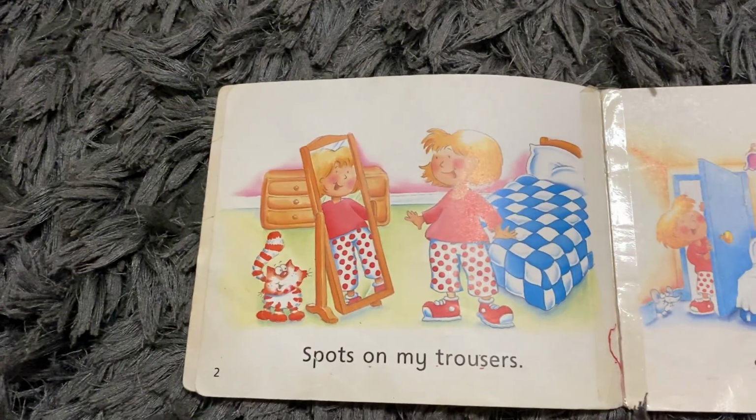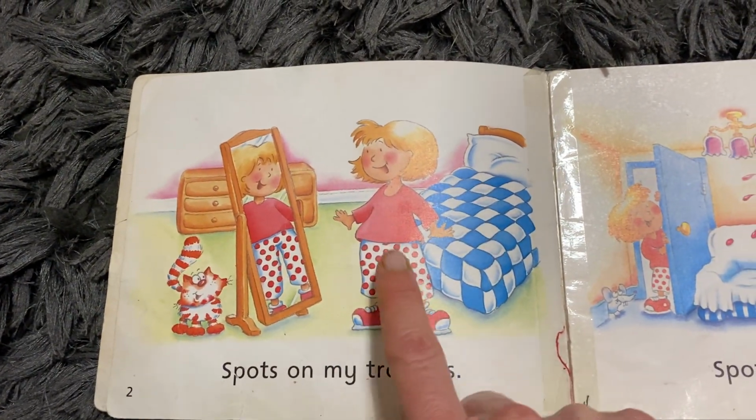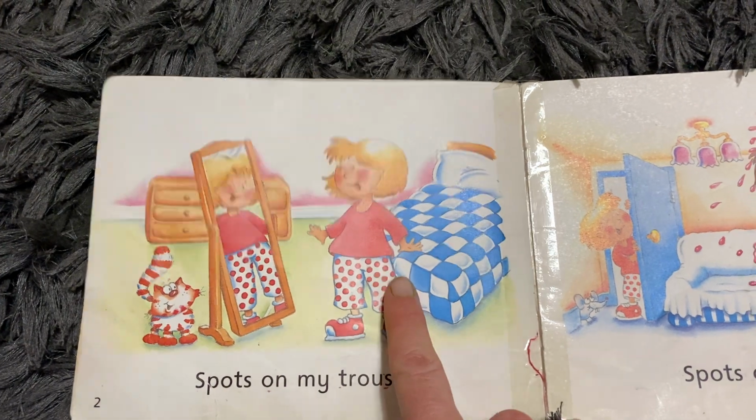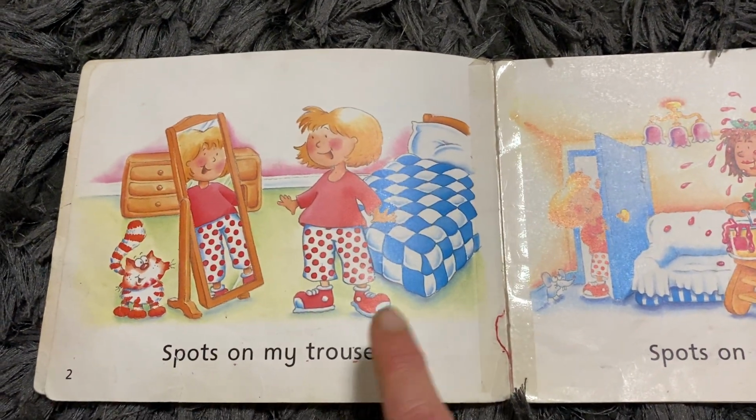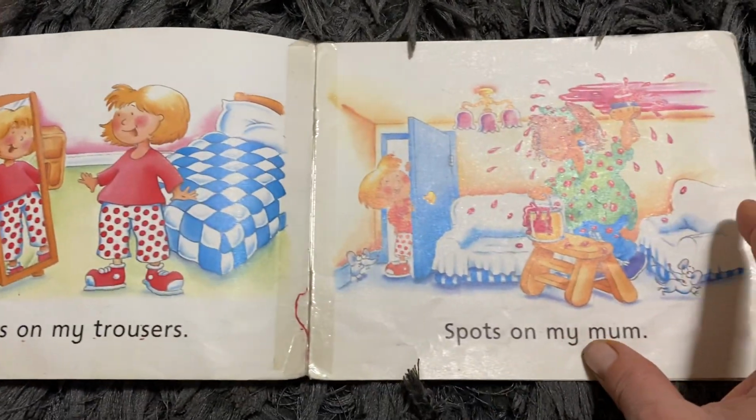Oh my goodness, look at this girl. She's got lots and lots of spots on her. Where are her spots? Gosh, yes, they're on her trousers. Spots on my trousers. So you're giving the vocabulary before you even attempt to read.